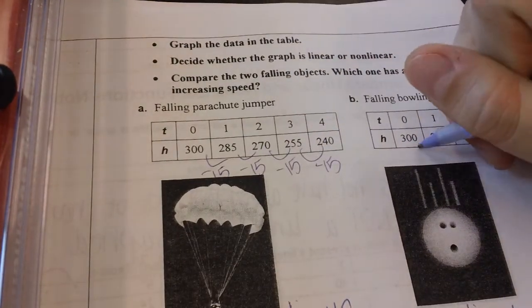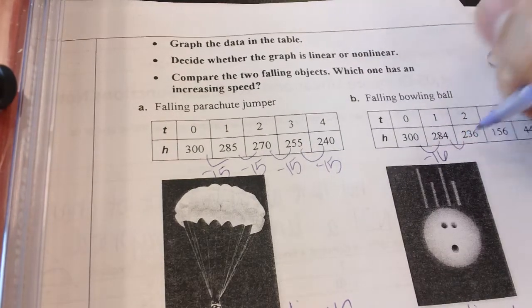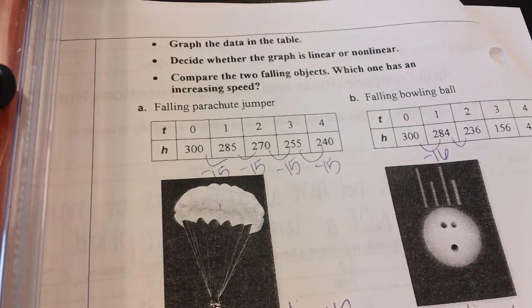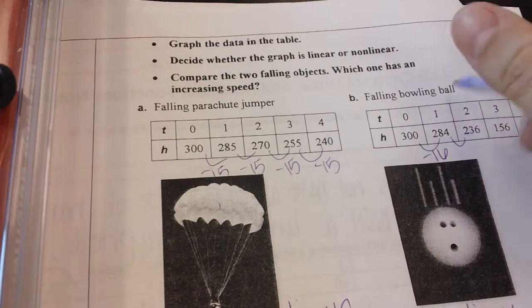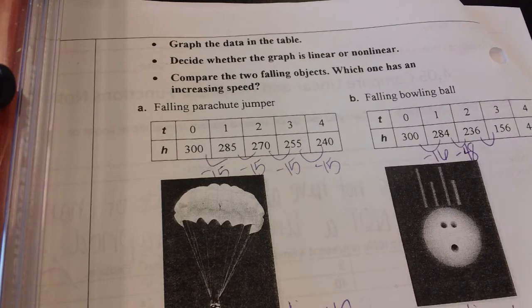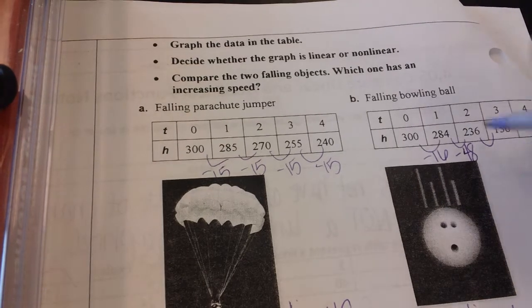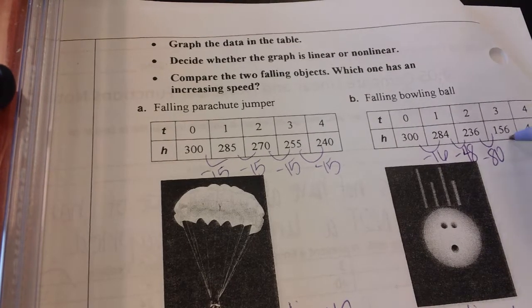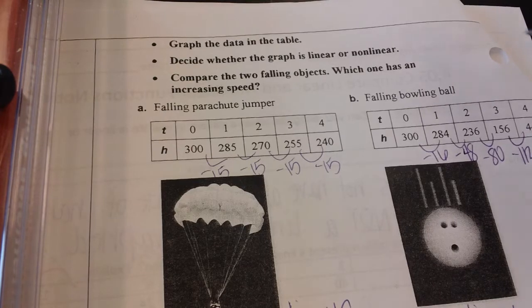This one is decreasing by 16, and then let's see, 284 minus 236 is a decrease of 48, and then a decrease of 80, and then a decrease of 112. So the bowling ball is going faster and faster and faster as it gets more toward the ground.